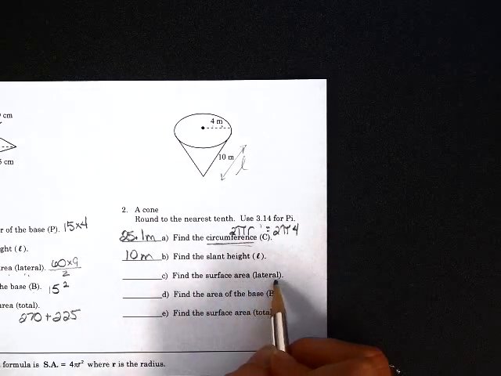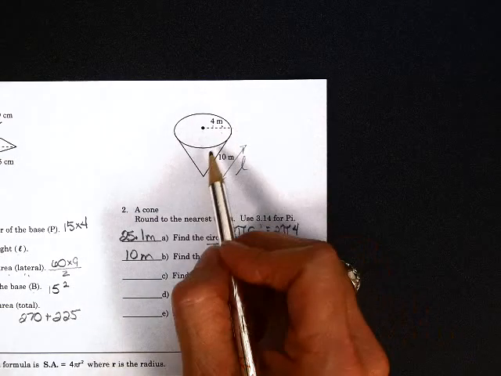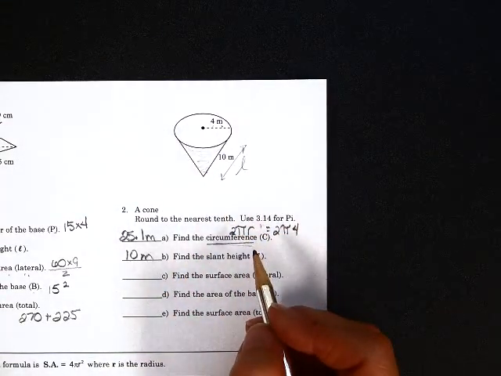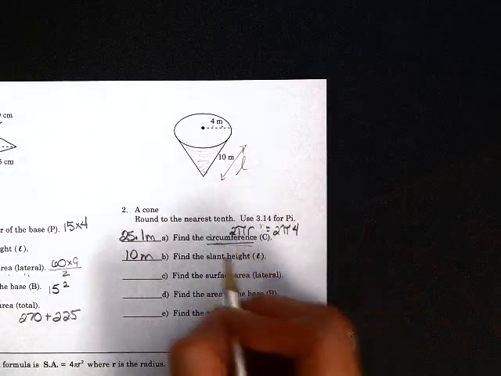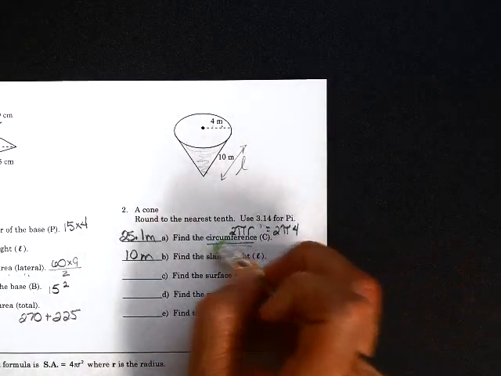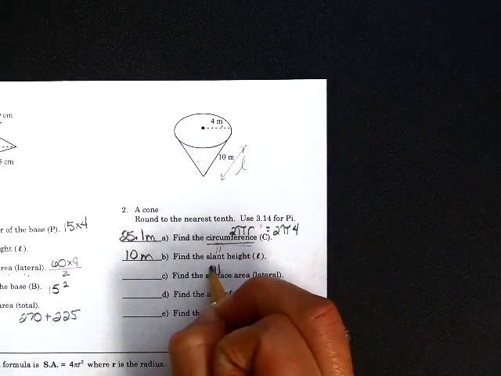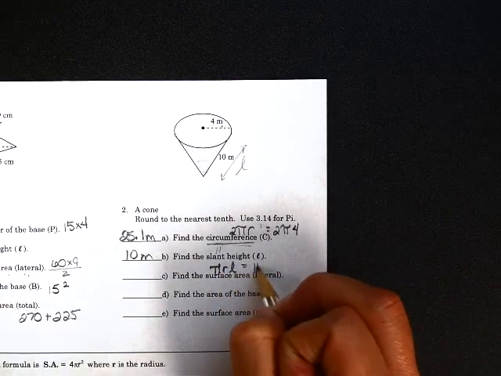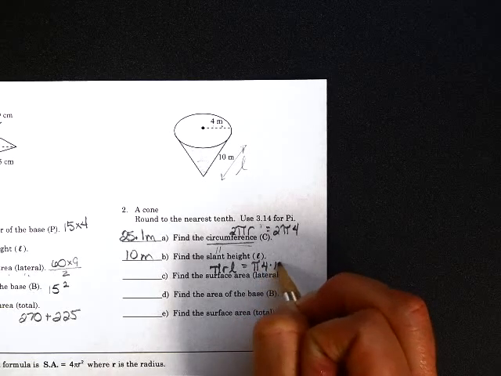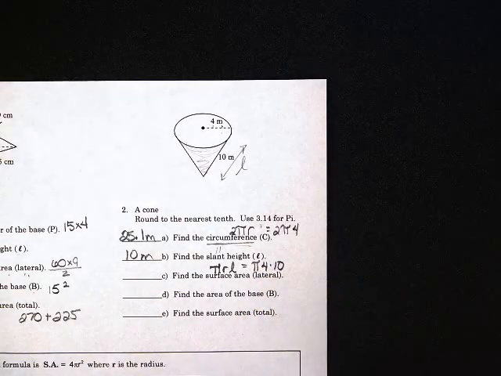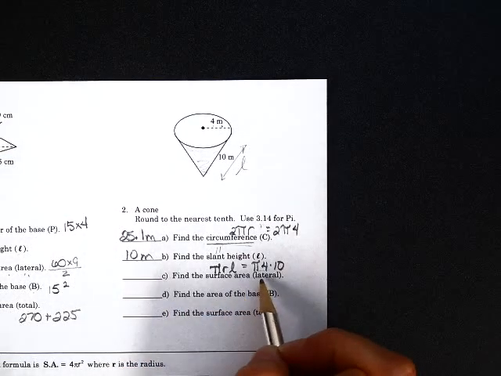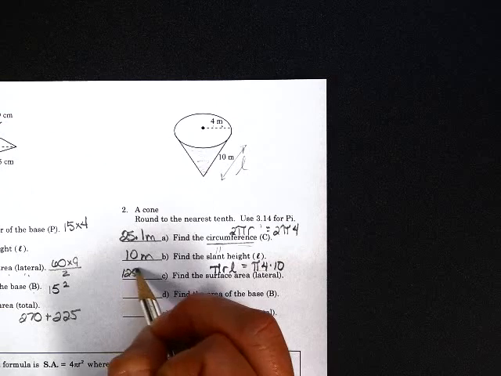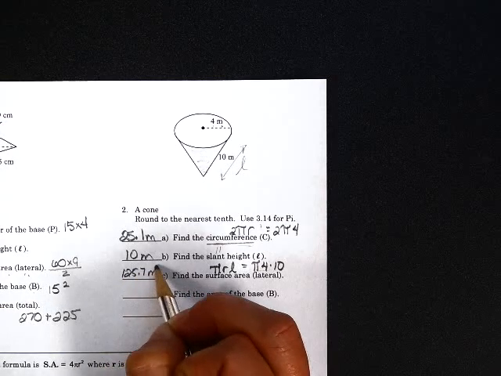Find the surface area, lateral. Okay, so we want to find the surface area of this part of the cone, and that formula is pi r l, where r is 4 and the slant height is 10. And so that gives you 40 pi, and if you multiply that out, you should get about 125.7 meters squared.